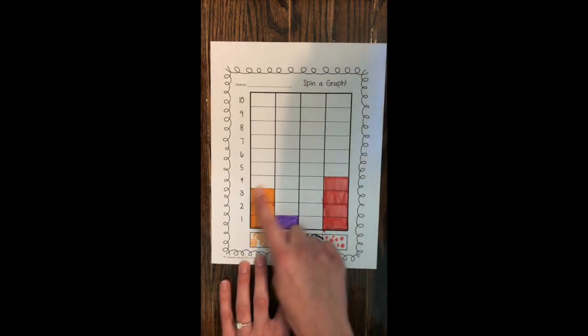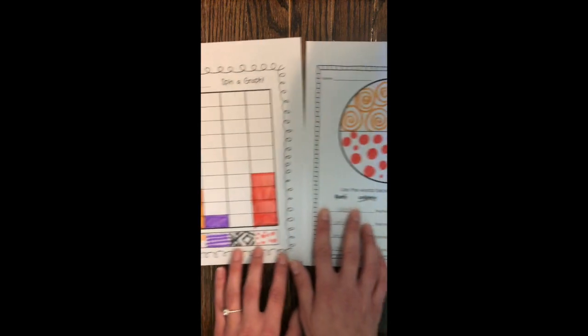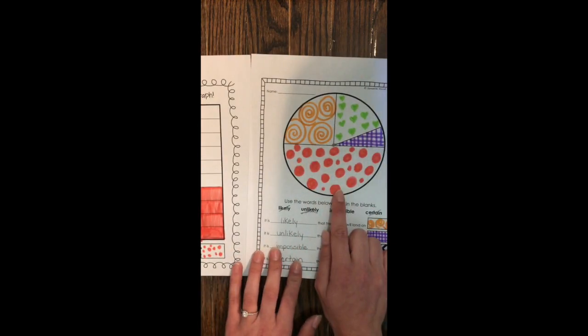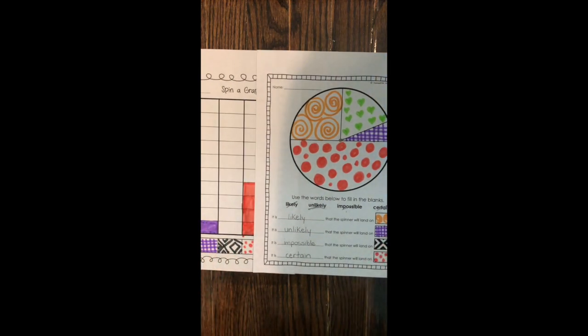All of our graphs are going to look different. So it's really cool to see the different patterns and the different colors that you choose for your graphs. I can't wait to see it, friends, and I hope you have fun with this really cool activity.